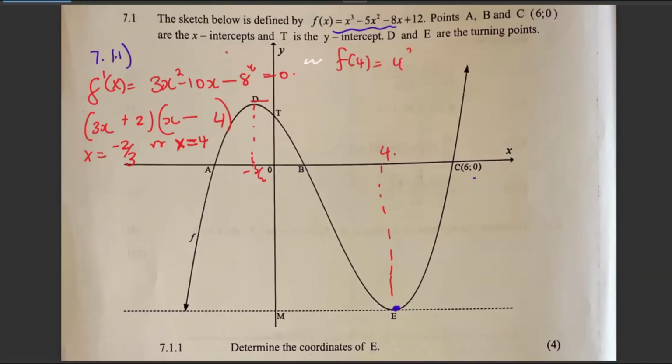So 4 cubed minus 5 times 4 squared minus 8 times 4 plus 12. So 64, that's 16 minus 80 minus 32 plus 12. Okay, if I substitute that into the calculator, let's see what we get. 64 minus 80 minus 32 plus 12. I'm getting negative 36. So our E is (4, negative 36).